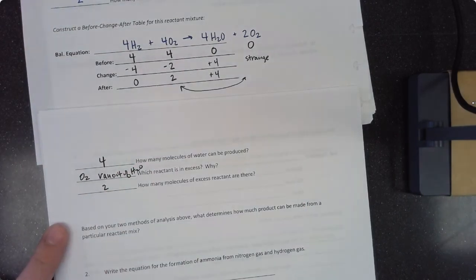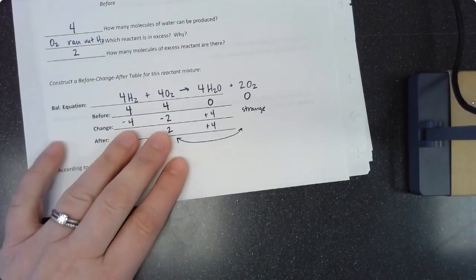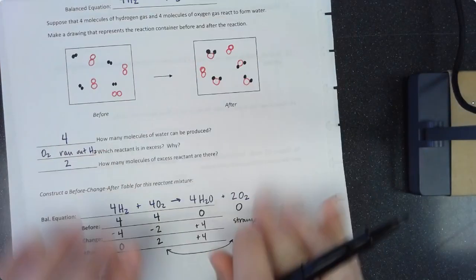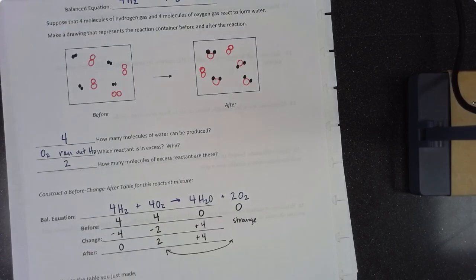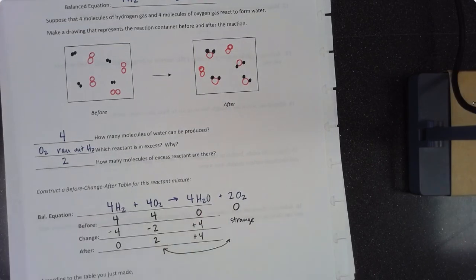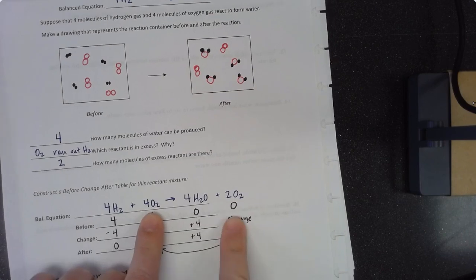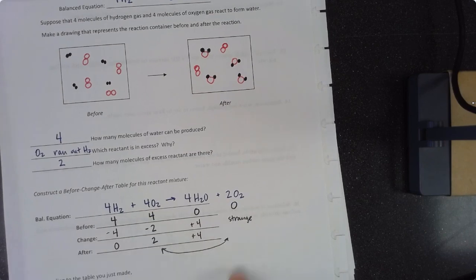So here's another way. Let's see. There's probably a better way we can think about this too. Like this is balanced, right? But it's kind of weird. Can we change some things? Because this is strange, right? We can't really say that that's a product. It's just leftover reactant. Do you guys see that?